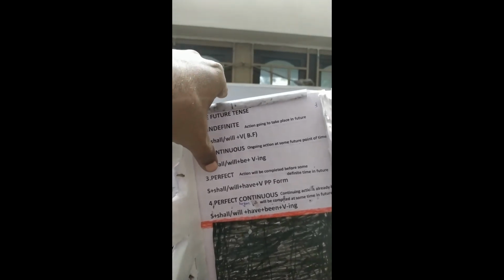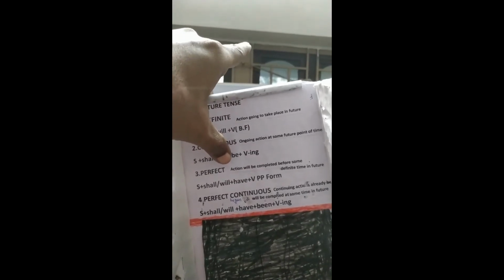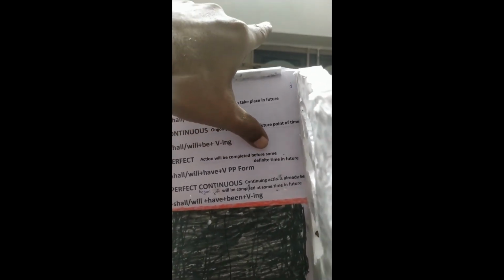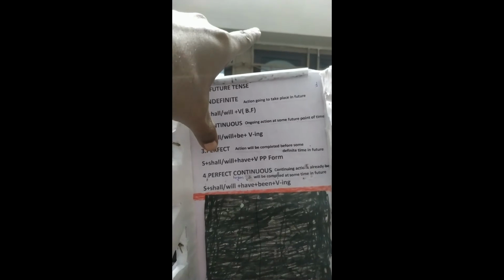Next comes the future perfect tense. Here is a very short definition of the future perfect tense. The future perfect tense indicates an action which will be completed before some definite time in the future. Okay, and its sentence structure will be like this.